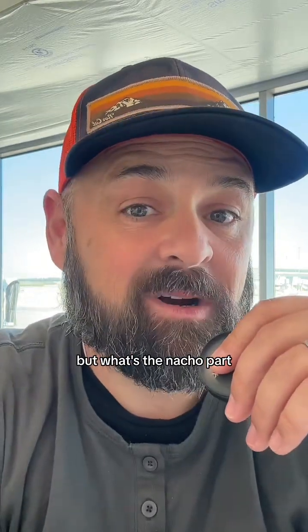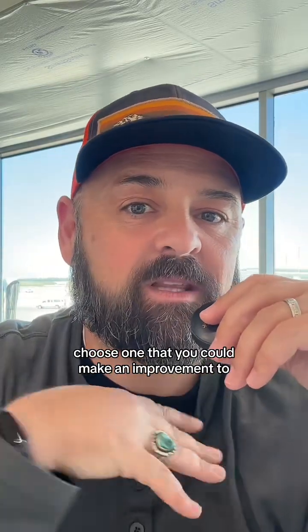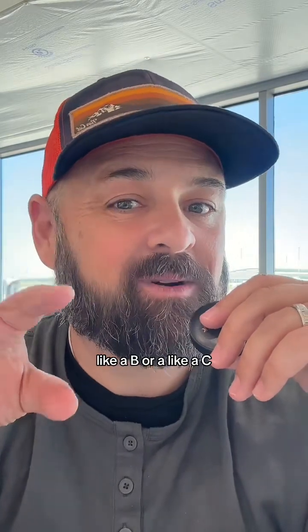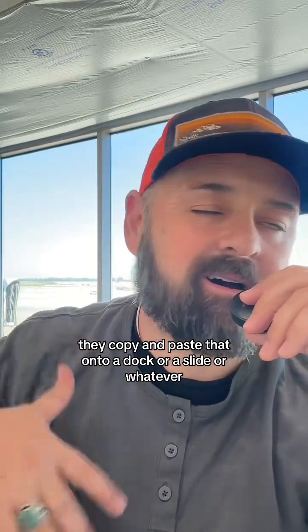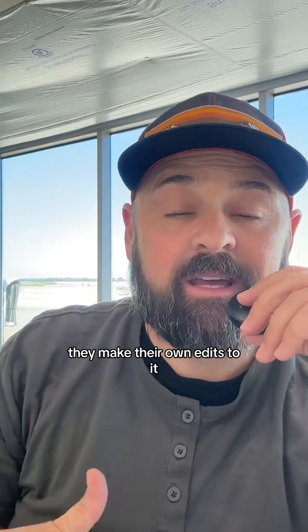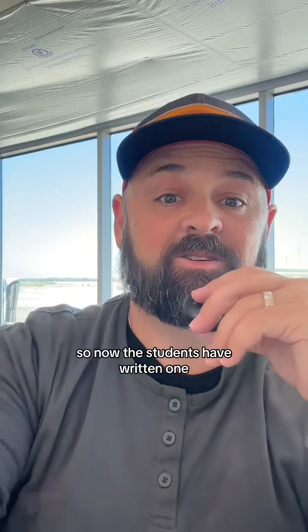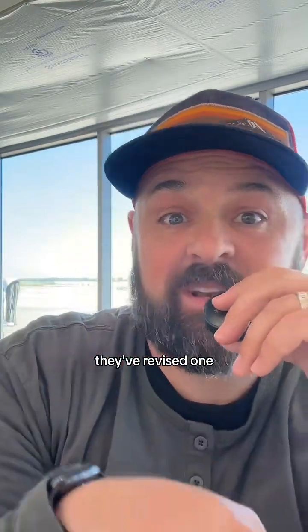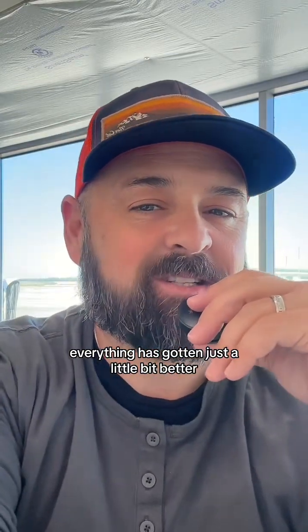But what's the nacho part? Well, they have to read them, and then I like to say choose one that you could make an improvement to that's almost there, like a B or a C plus. They copy and paste that onto a doc or a slide. They make their own edits to it, and then they share it back in Socrative. So now the students have written one, they've revised one, and now they're reading the revisions where theoretically everything has gotten just a little bit better.